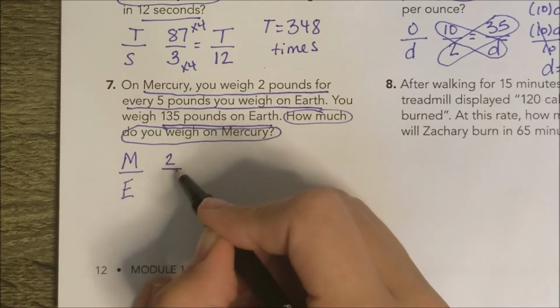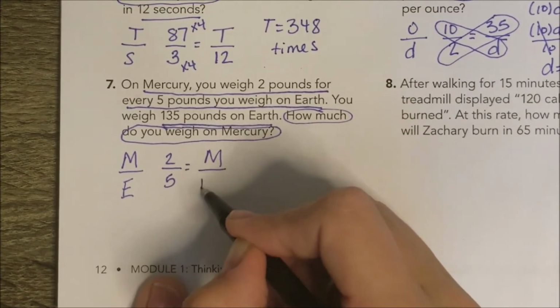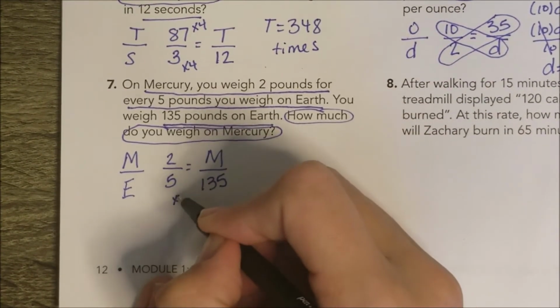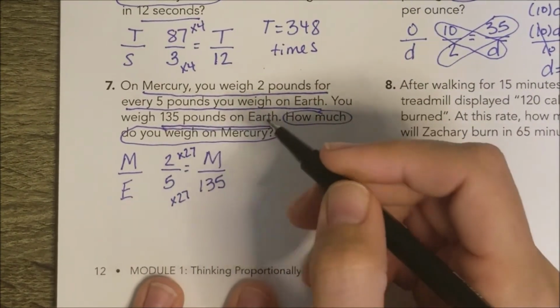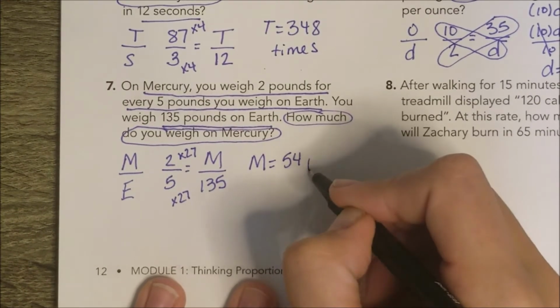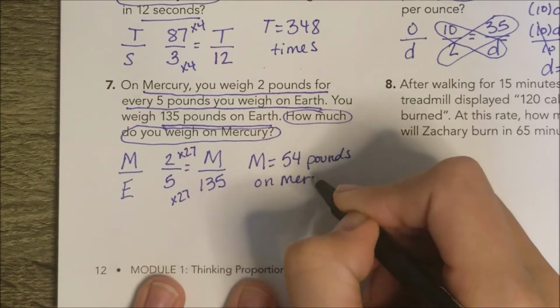So 2 over 5 equals M over 135. Well, 5 times 27 is 135. So 2 times 27 is 54. So M equals 54 pounds on Mercury.